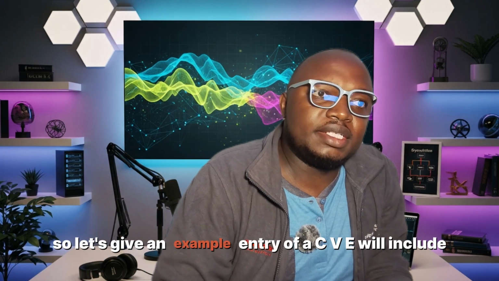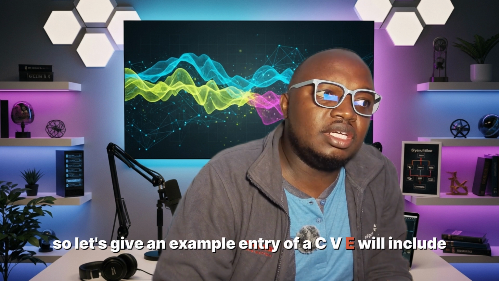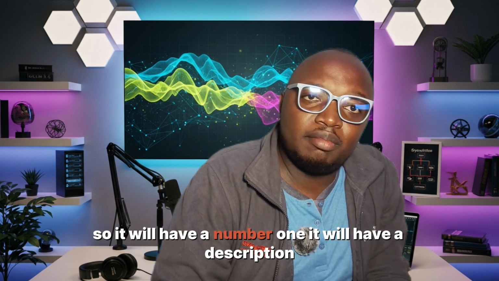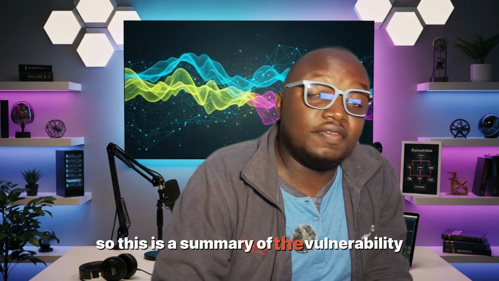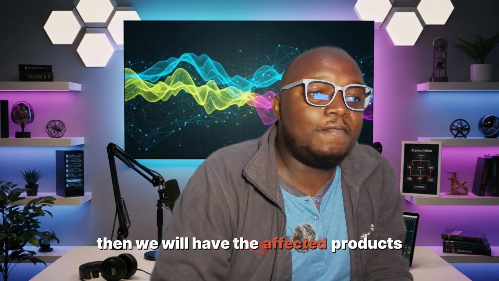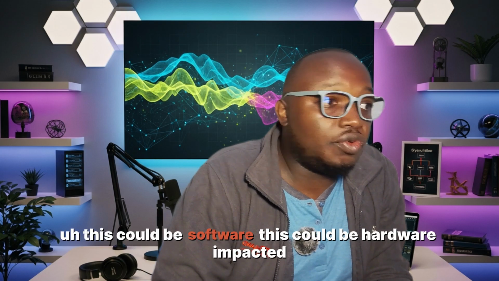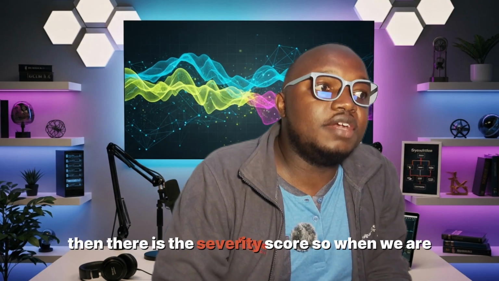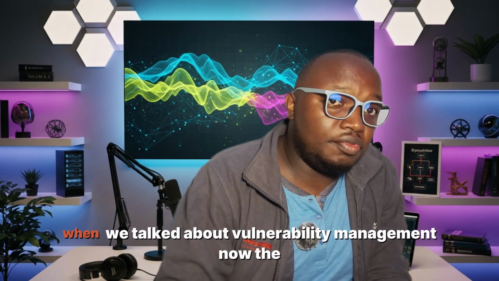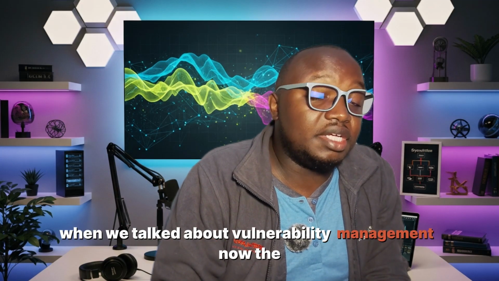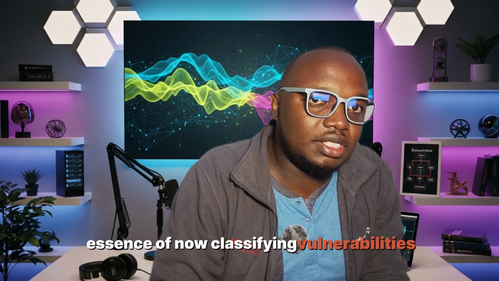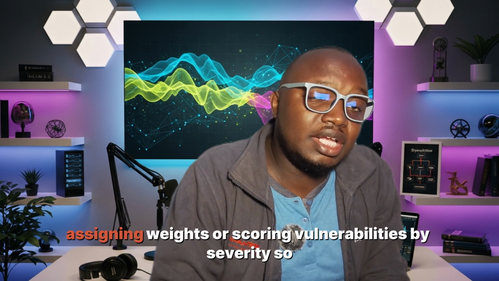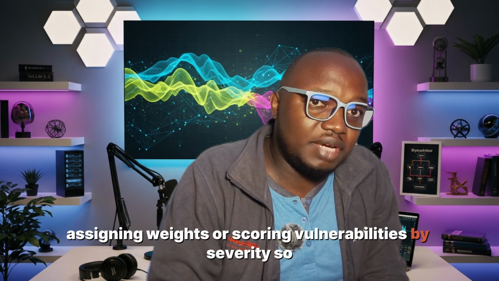So let's look at what an example CVE entry will include. Number one, it will have a description, which is a summary of the vulnerability. Then we will have the affected products, which could be software or hardware impacted. Then there is the severity score. When we talked about vulnerability management, the essence of classifying vulnerabilities comes in handy when you start assigning weights or scoring vulnerabilities by severity.